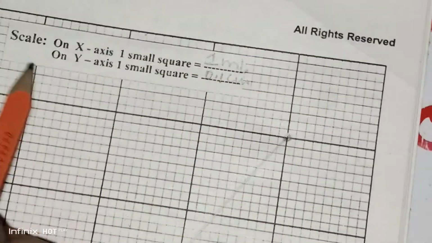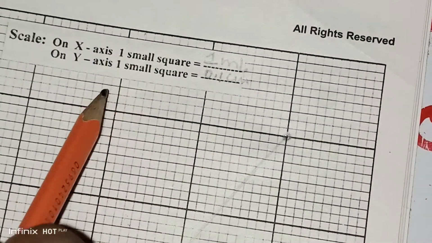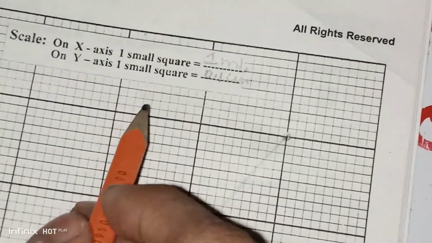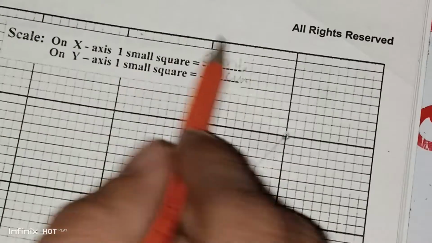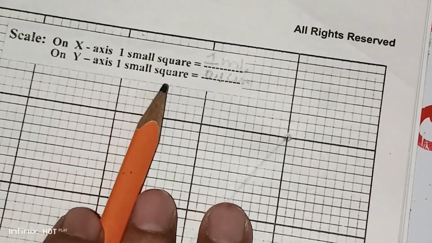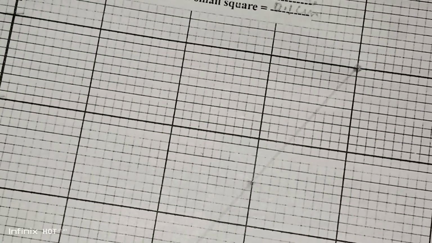So you must write this scale on the graph, otherwise the checker or examiner will be confused and can deduct 1 mark for this. So you have to write it, otherwise your marks will be deducted. So after this we have completed our experiment.